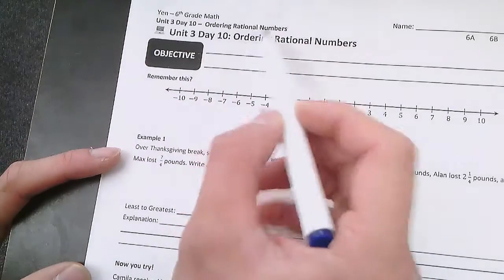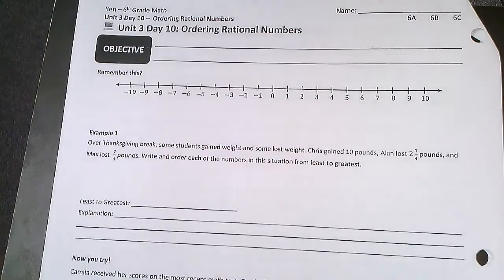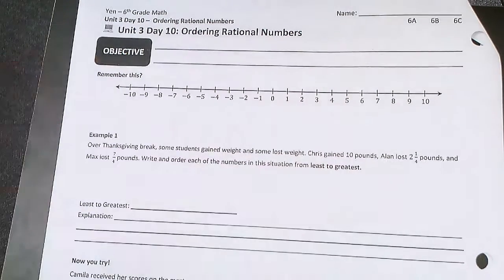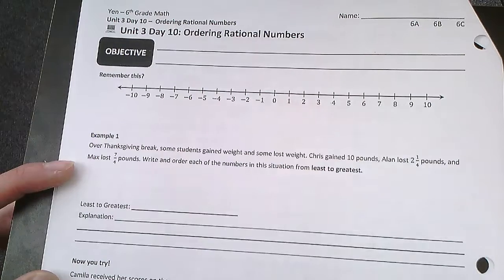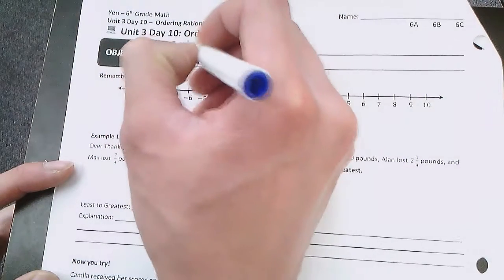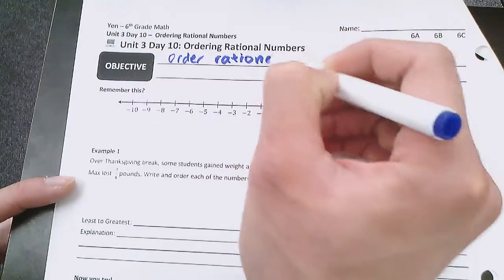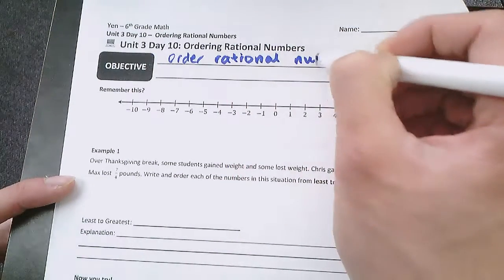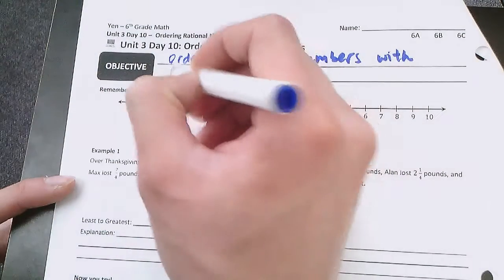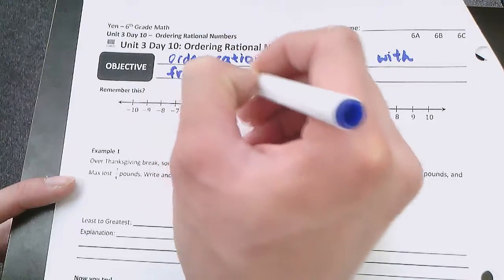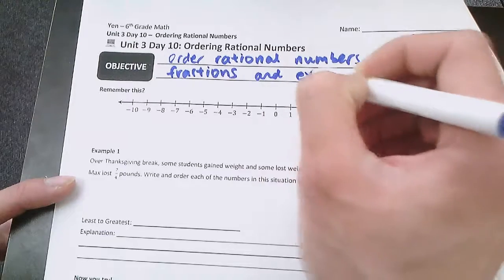Today we're going to be working with ordering rational numbers. We started to do this before the break, and now we're going to take it up another level. The objective, that's what we're going to be focusing on doing today, is to order rational numbers with fractions and explain why, or explain how.